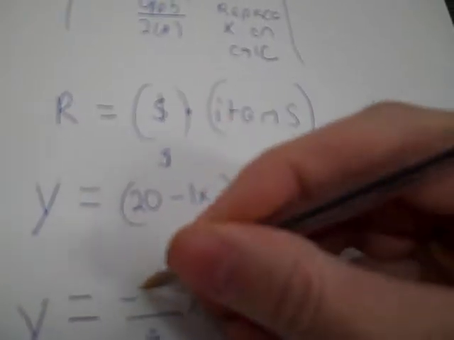So negative 25 for x to the second. Then x, I've got 350. And then for the constant, I've got 3,000.